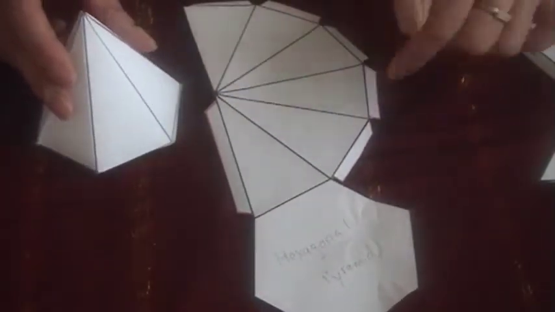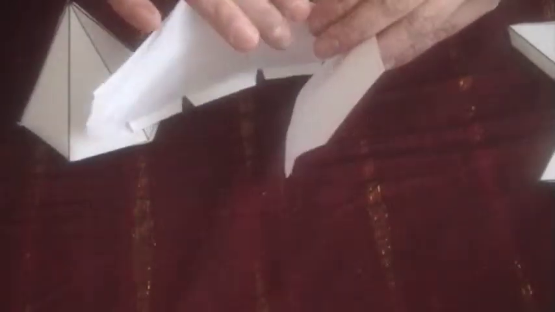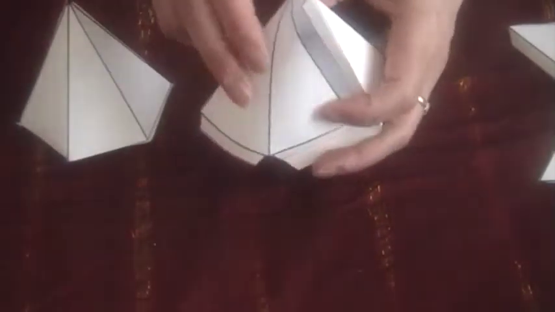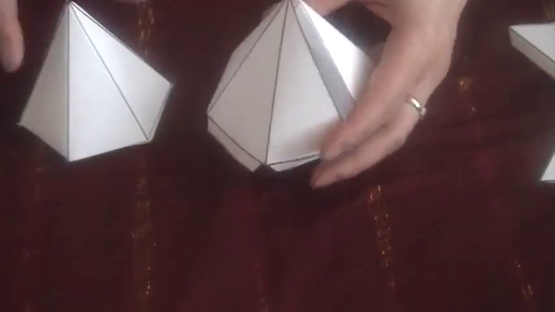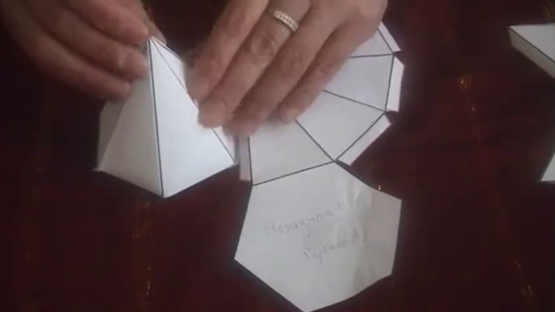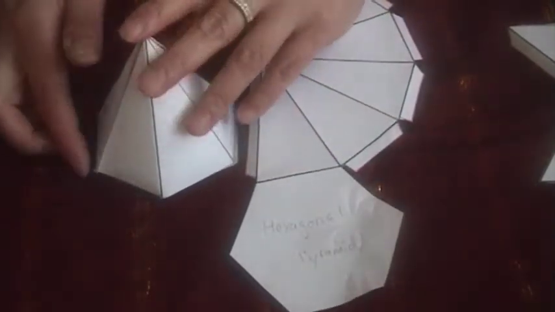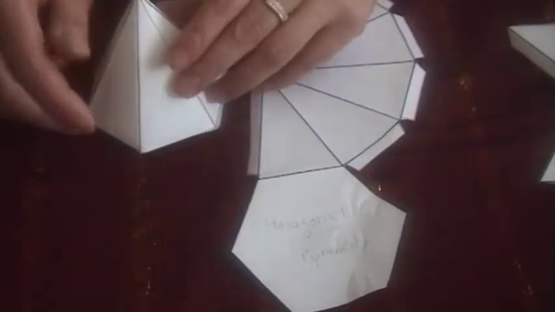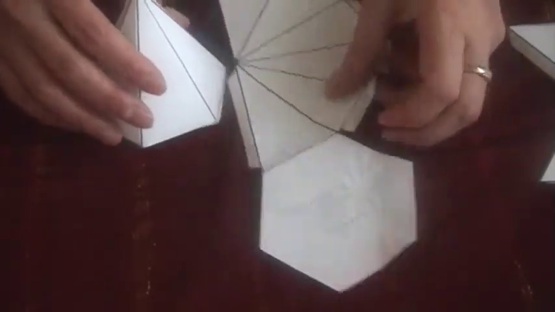So this is the net. When we fold this together, we will see that they actually form a pyramid. This pyramid actually has a vertex in the middle. If I drop a perpendicular line from the middle of this pyramid, it should go down to the floor of the pyramid and touch the center of the hexagon.